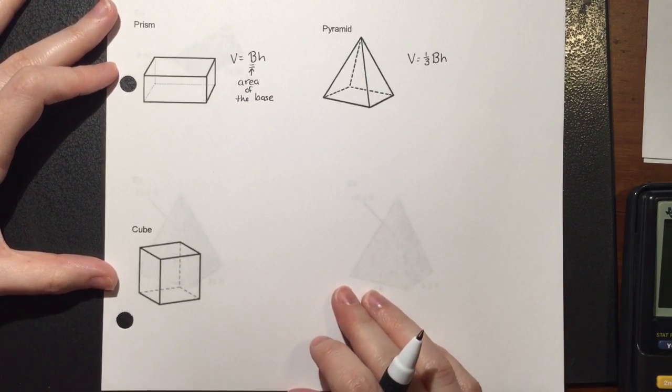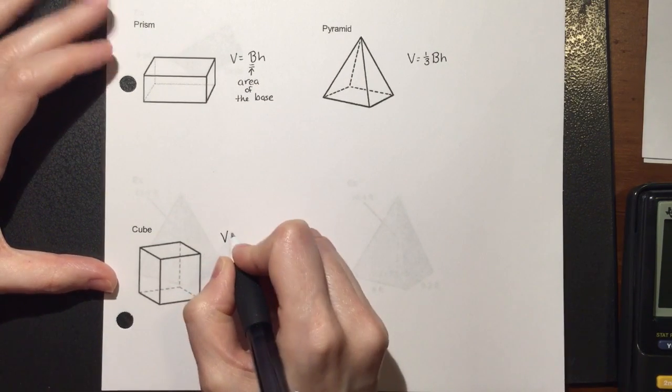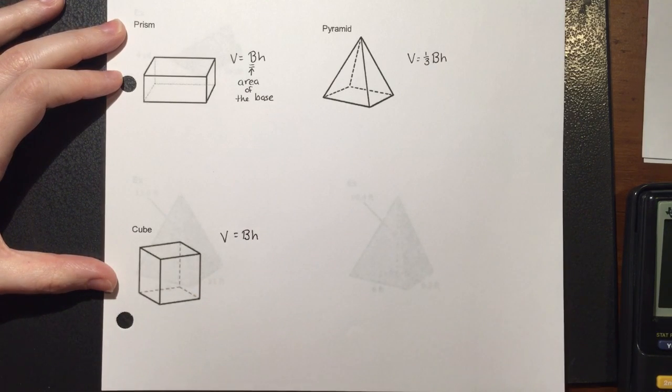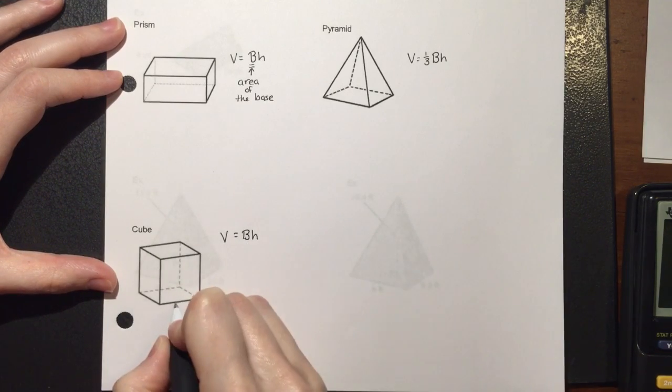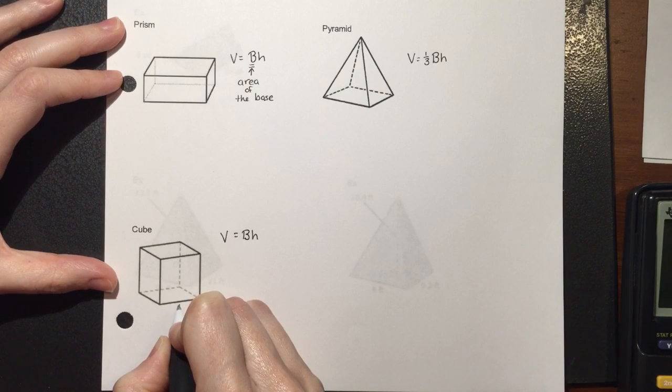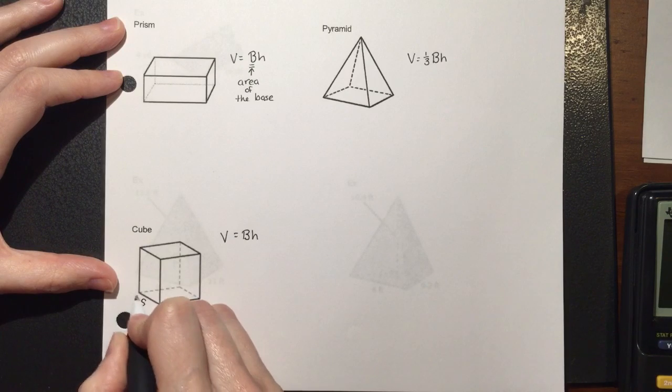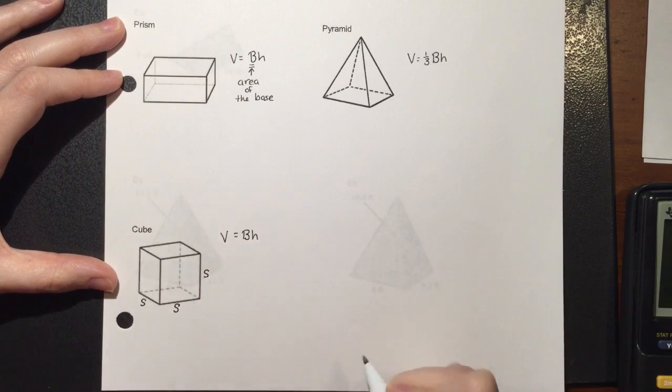And then looking at a cube, with the cube we're still using that prism formula, so volume is equal to base times height. And if we plug in values, we know this side has a value that's going to be the same as this side, and the same as that side.